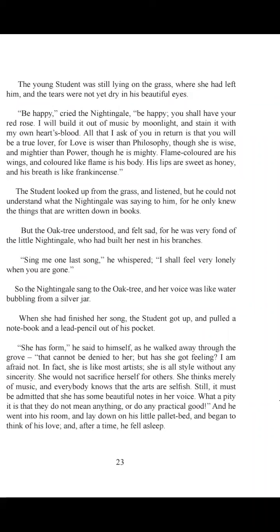So the reader also understands that nature will understand another object in nature, not the humans. Now the oak tree says, "Sing me one last song," he whispered. "I shall feel very lonely when you are gone." So the readers are now feeling so emotional that the nightingale will no longer be there.